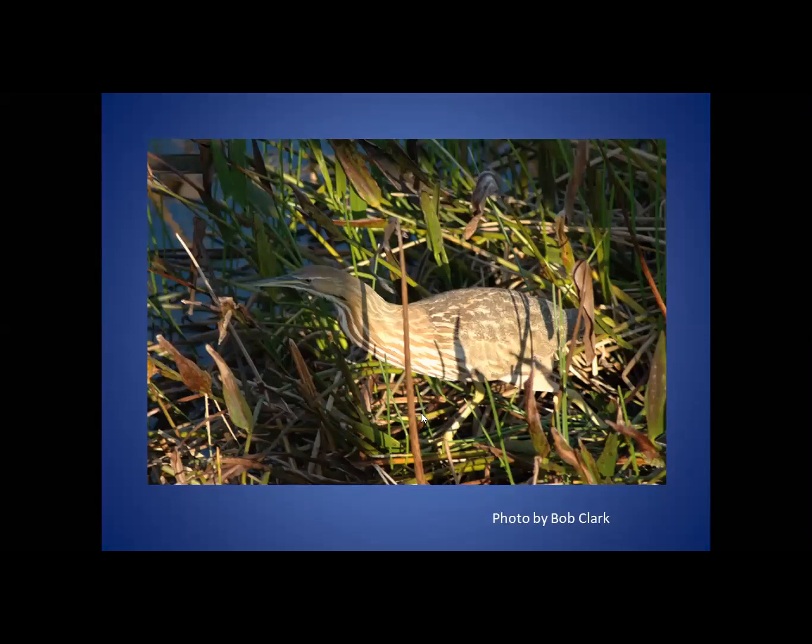Pretty large bird, thick neck, hanging out in the reeds, very camouflaged, very odd sounding song. And you can see a little bit of the black poking out.